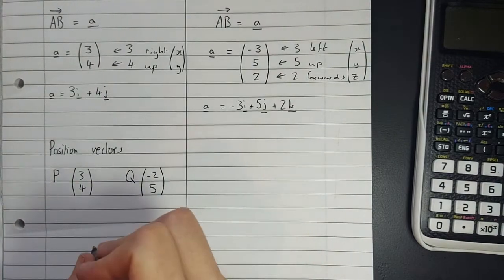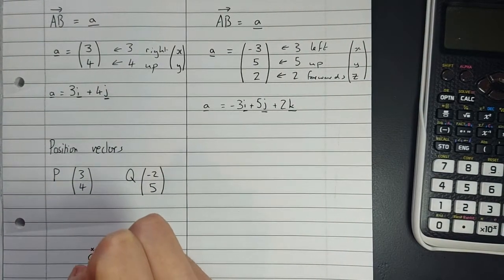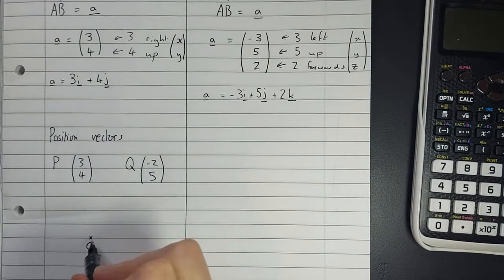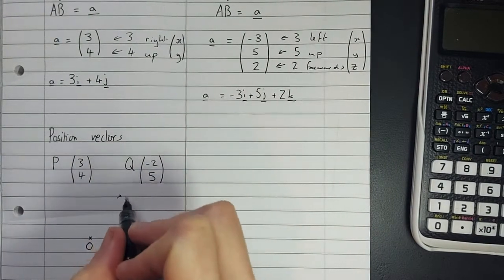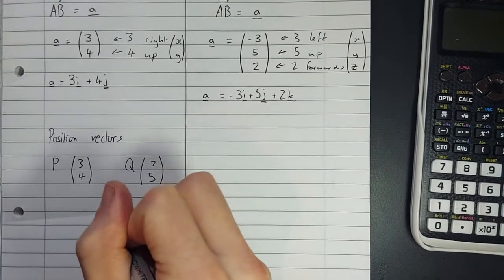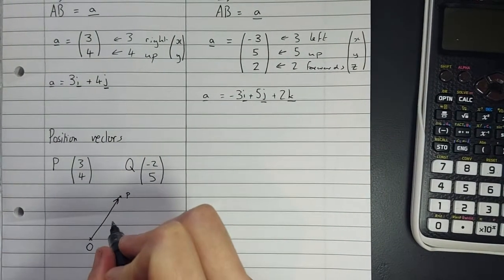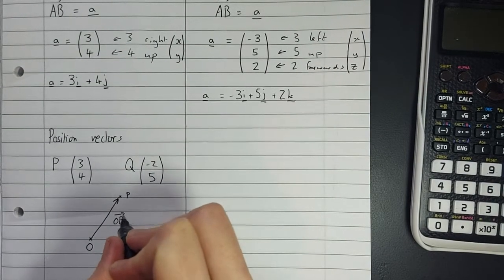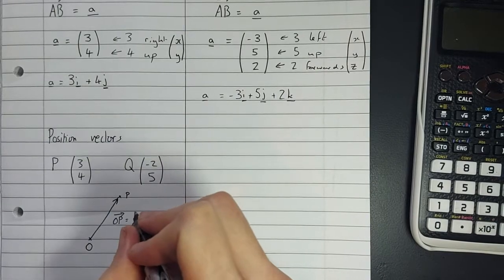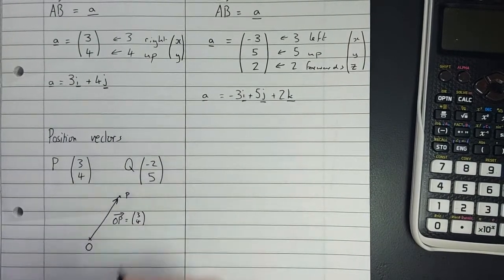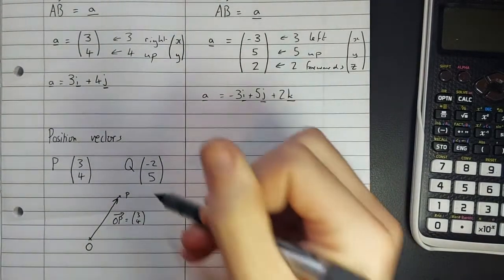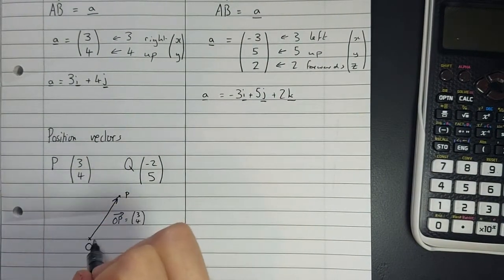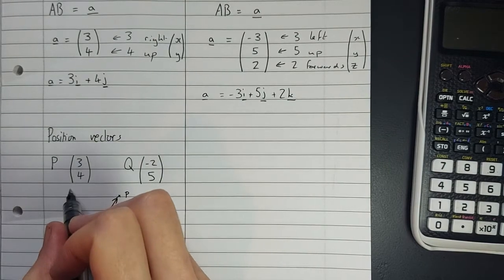Okay, so as their position vectors, they're describing how to get from 0, 0, the origin, to that point. So if we could do a quick sketch, if we have the origin being here, to get to P from the origin, you're going to go 3 to the right and 4 up. So it'd be somewhere like here. And that would be a straight line going there. And our vector from O to P is 3, 4. Right, next up, let's have a look at Q. So we're going to go 2 to the left and 5 up. So it's going to be slightly higher than that and going in this direction. So 2 to the left, maybe somewhere like that.